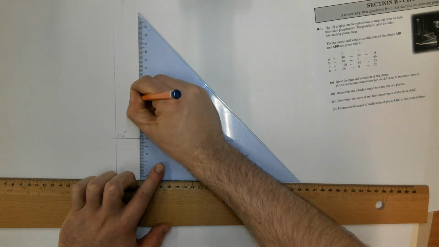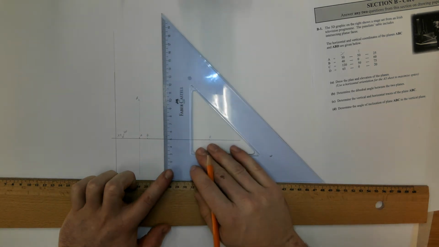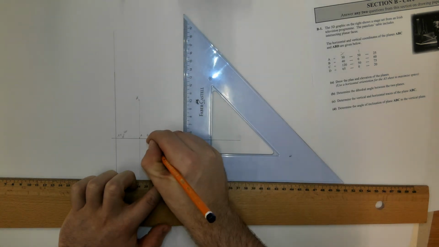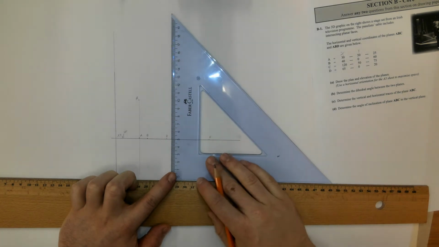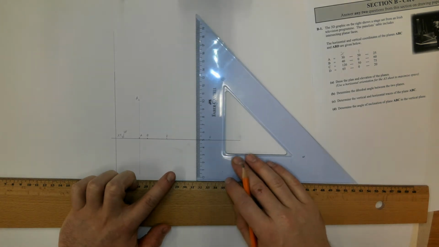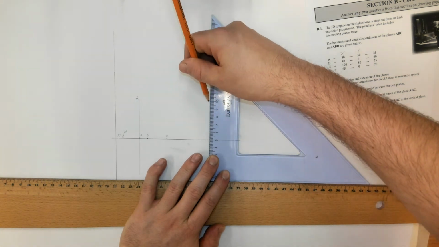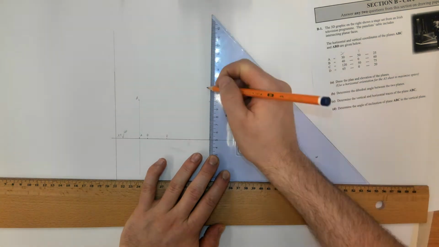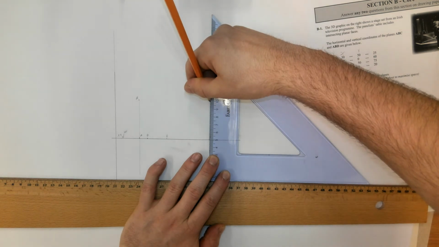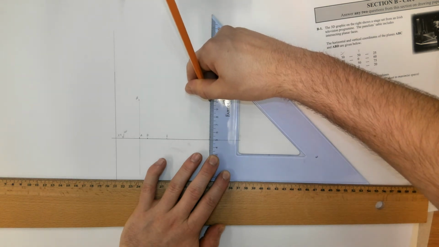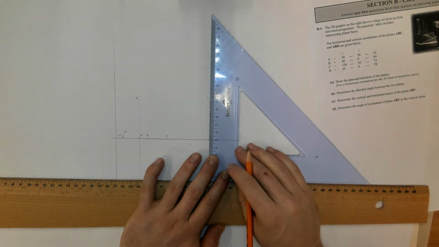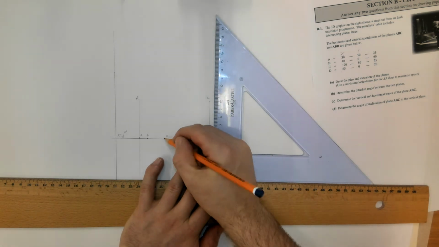That's point A. Then B is on the xy line. C is up 50. And then D is on the XY line as well.